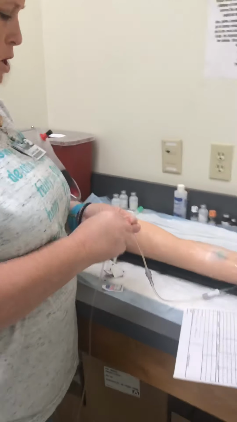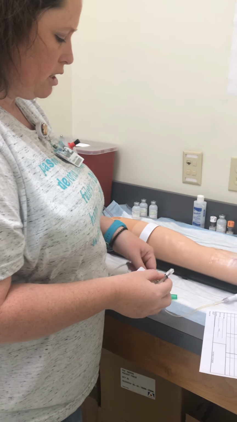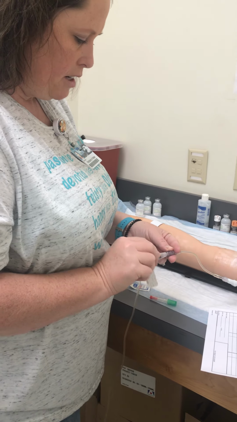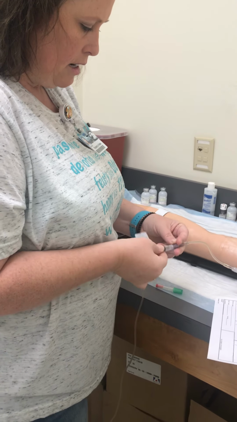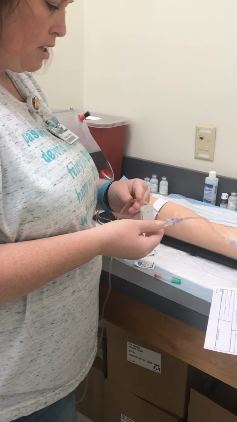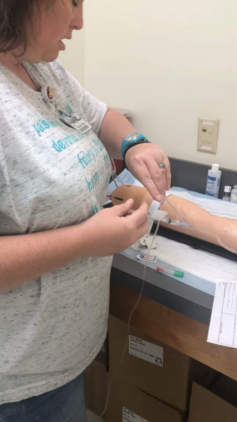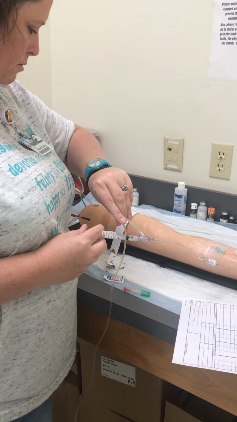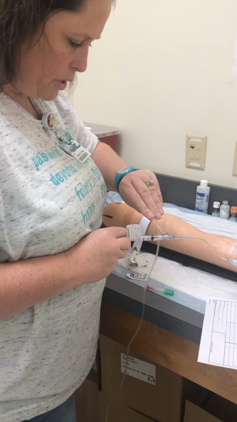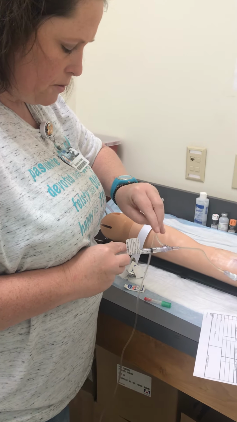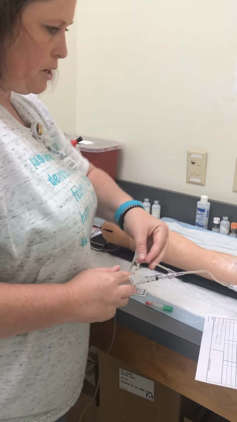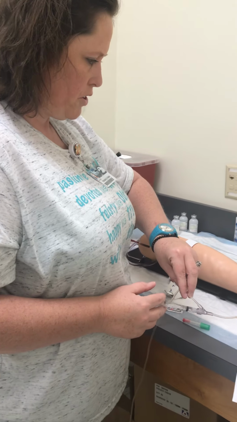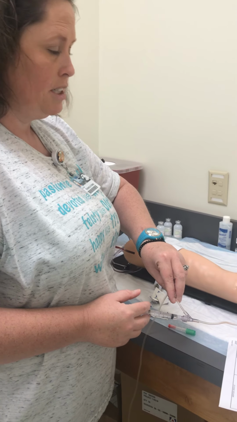While we're giving it to him, we're going to watch for his respiratory rate. Okay. I'm going to give him 0.1. I'm going to release. I'm going to wait a minute to monitor for any signs and symptoms.